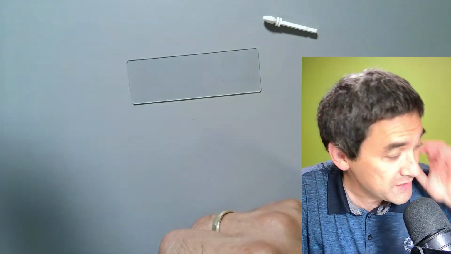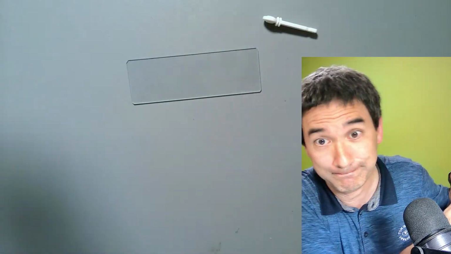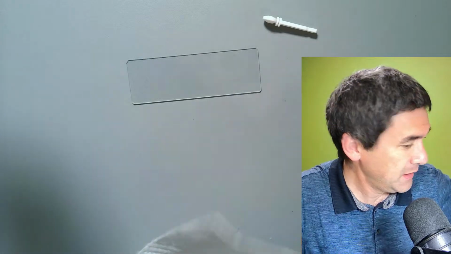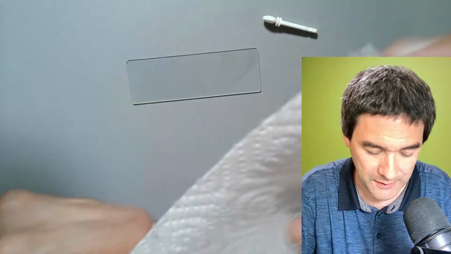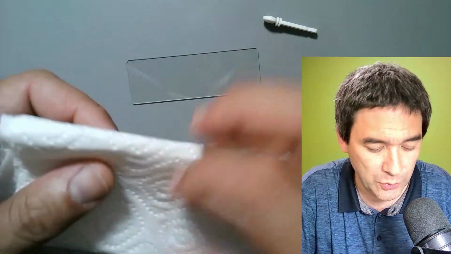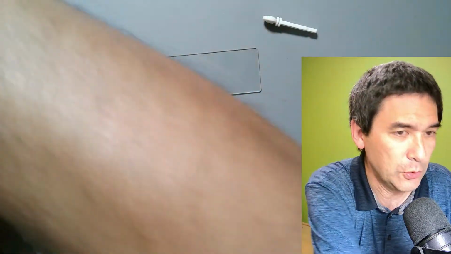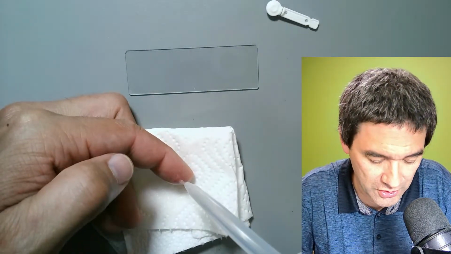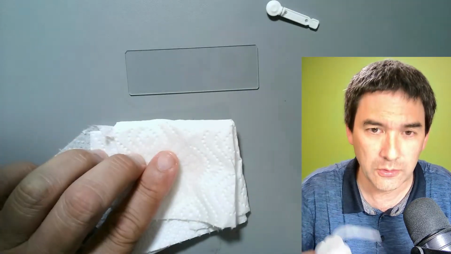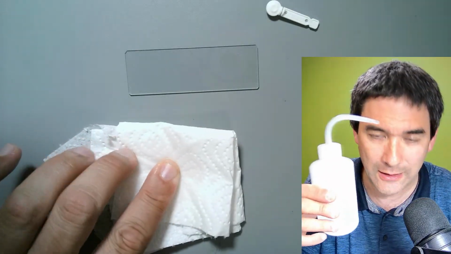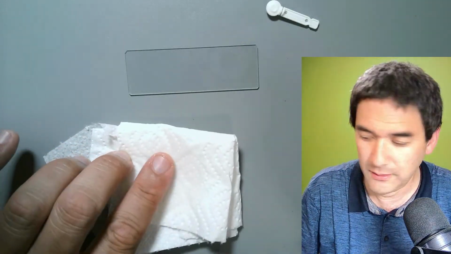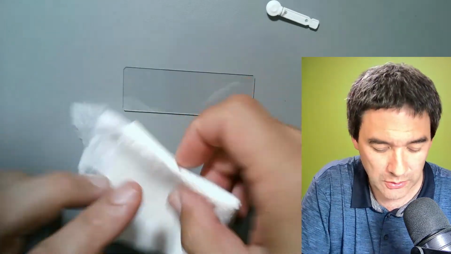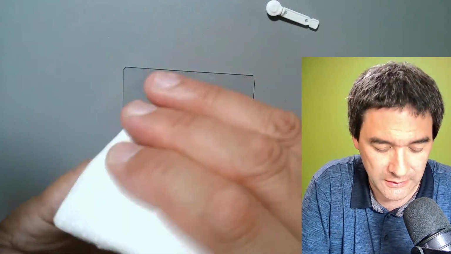And now this is where it starts to become a little bit stressful for me, because I have to hurt myself. Before I do that, I would like to use a little bit of alcohol simply to disinfect my finger, because that's what you're supposed to do. I've got this bottle with alcohol, and I will use it to disinfect myself a little bit.